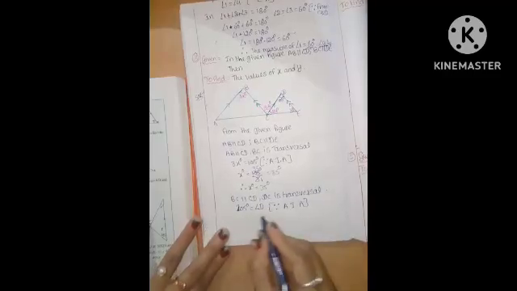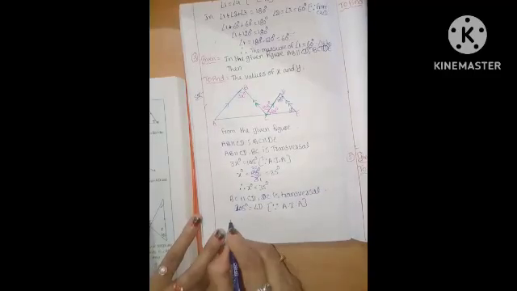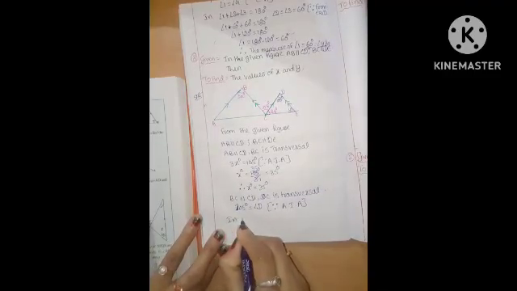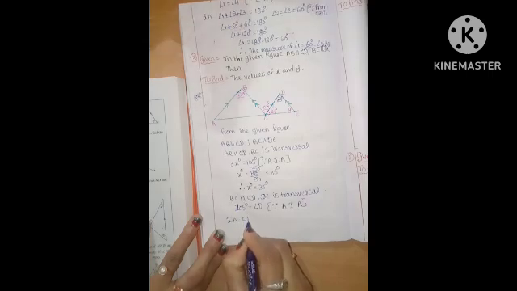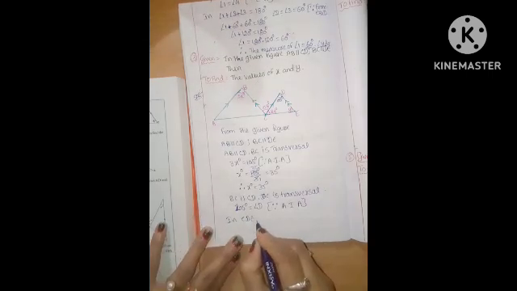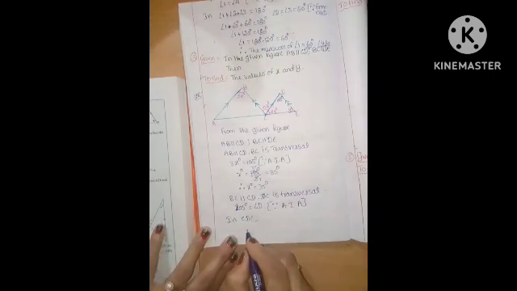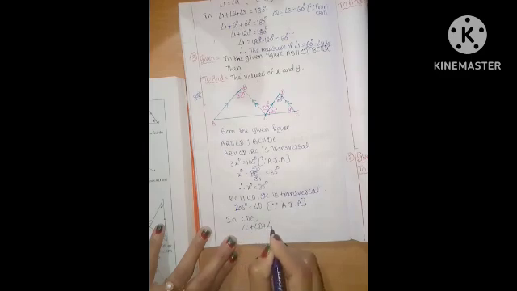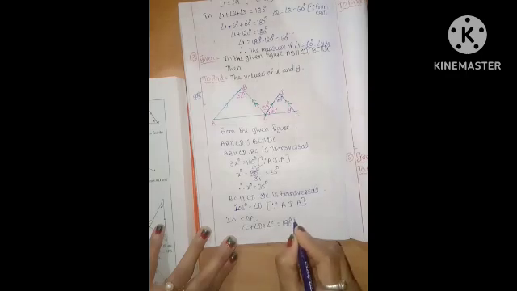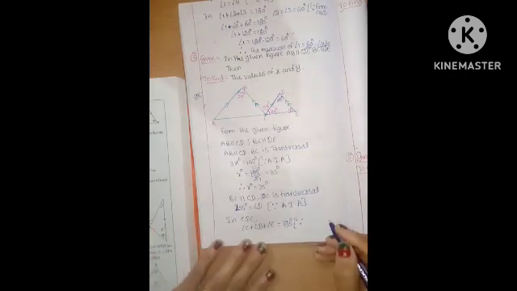Are you clear? Next, in triangle CDE, angle C plus angle D plus angle E is equal to 180 degrees. Why is it equal? Which property are we using here?